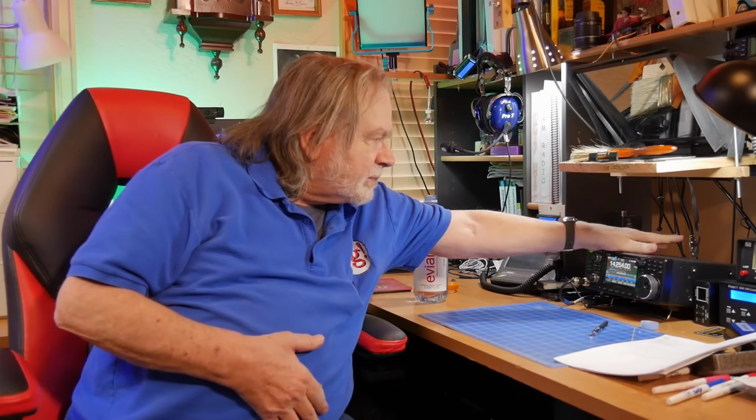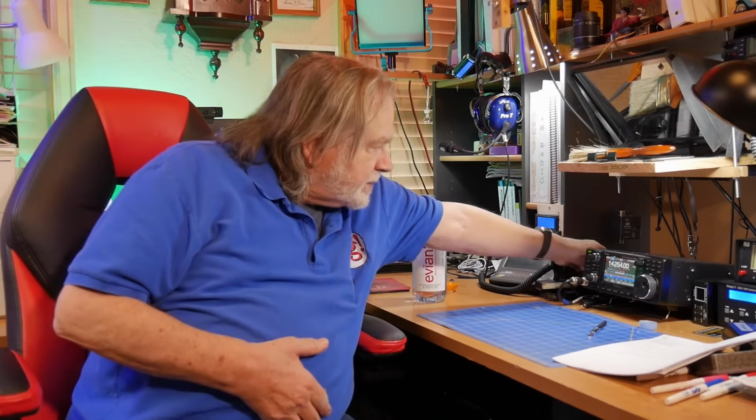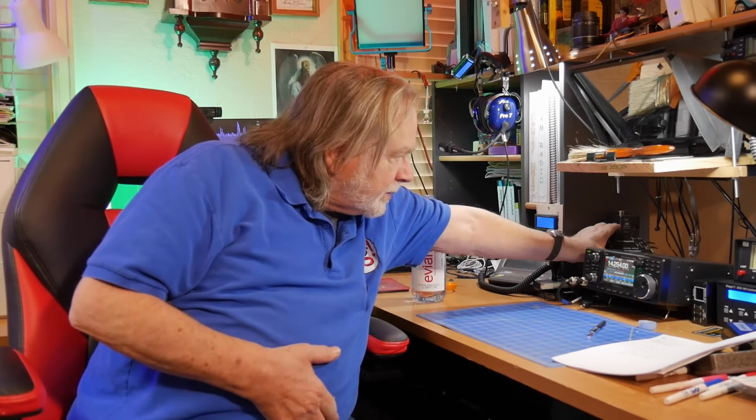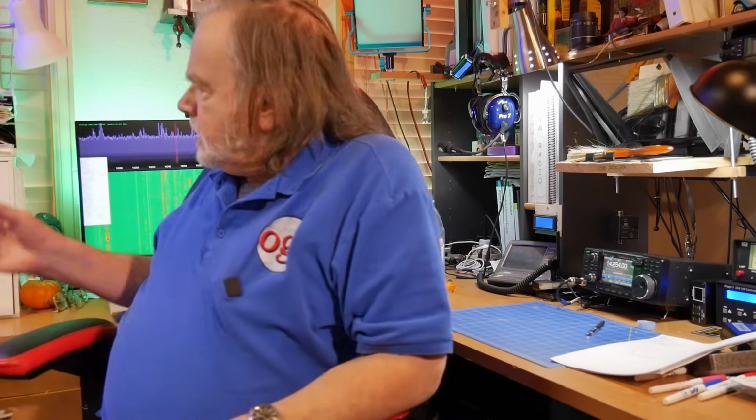Well, I just captured one for you using my ICOM 7300 here, and the IF output of this is attached to my little SDR Play Duo right here, which is attached to the computer and has created this screen. And what we're going to do is take a look at one of these signals and see what it's about. What you're looking at is an ionospheric sounder.